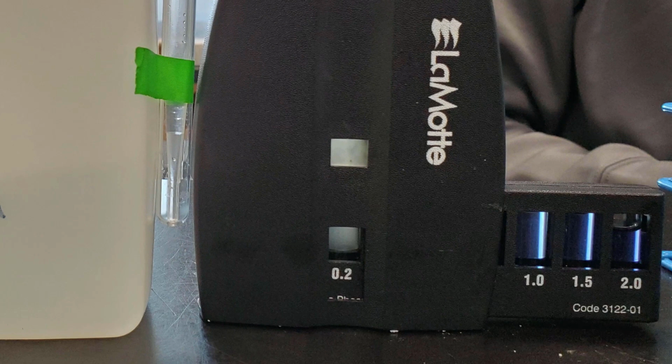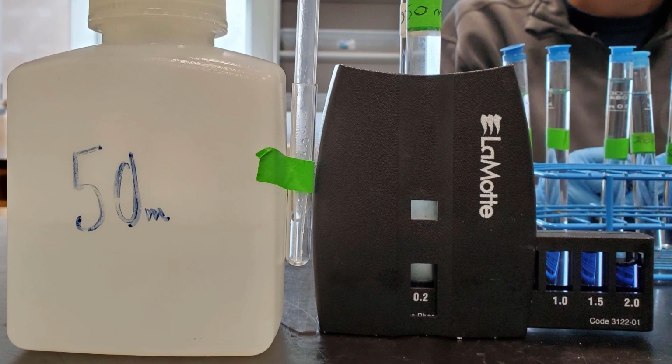Now we have to do this 10 more times for this nutrient, once for each depth. Lucky for you, we did all of the sample preparation, and you just have to take the readings, with the depth of each reading written on the bottle on the left.